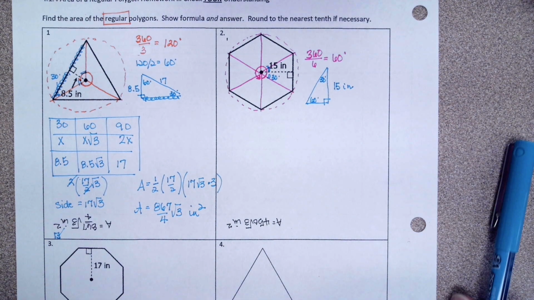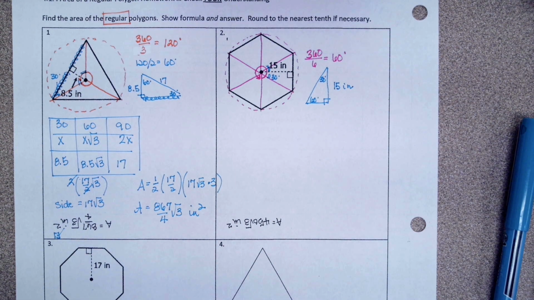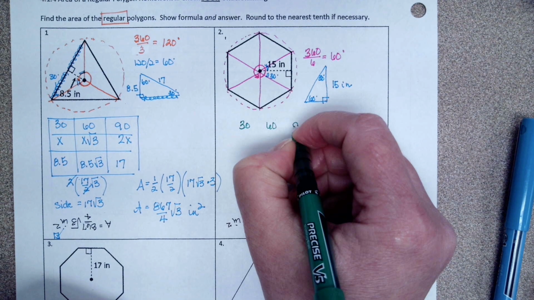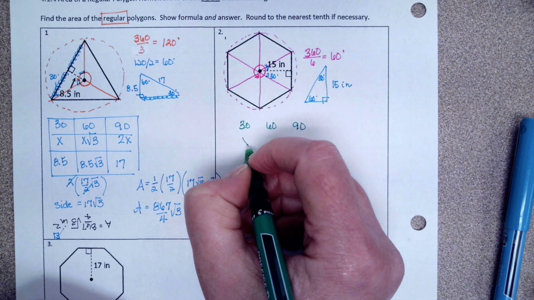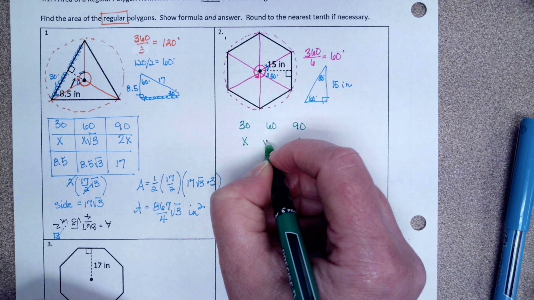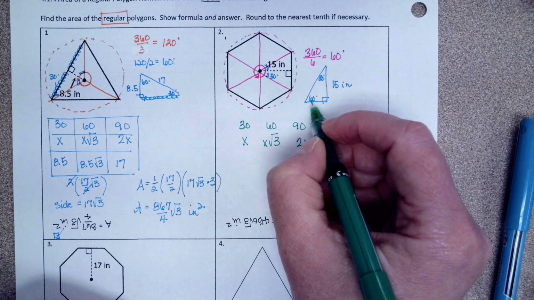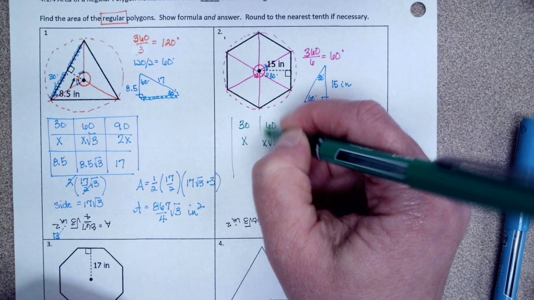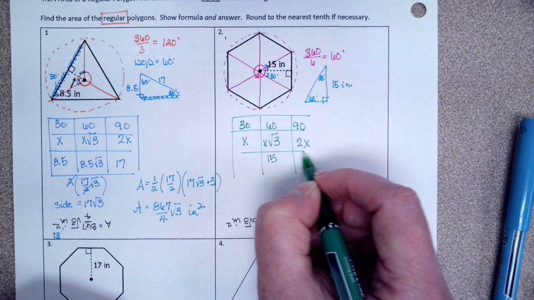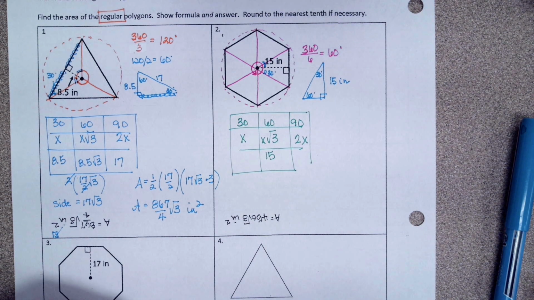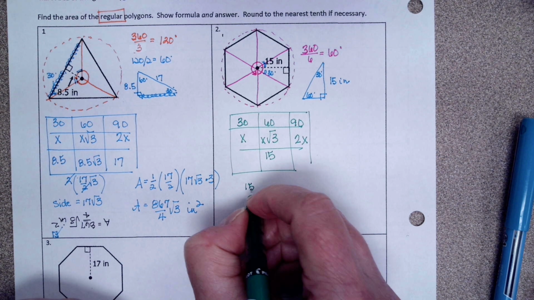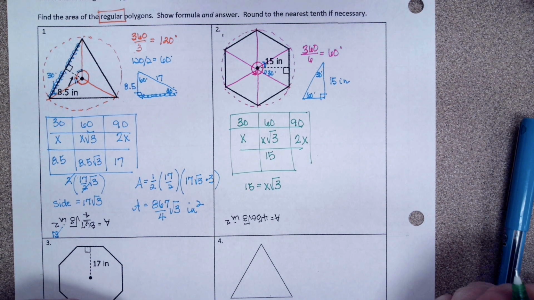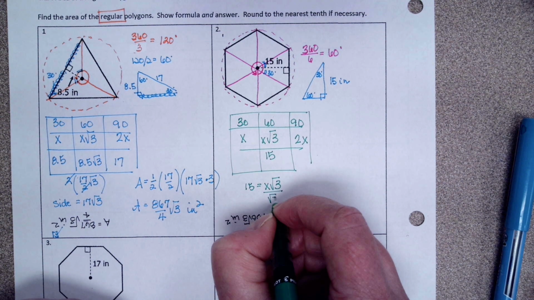Okay, so again, if we use our 30, 60, 90, right, so here's 30, 60, 90, x, 2x, x root 3. And this time, the 15 is across from the 60. Which means that 15 is equal to x root 3. So we've got to get the x by itself. So we're going to divide both sides by square root of 3.